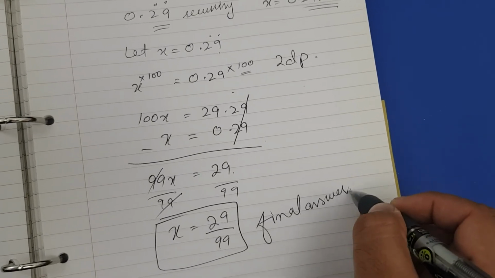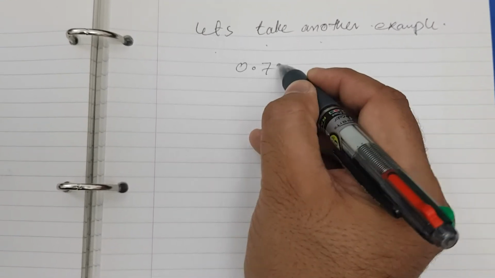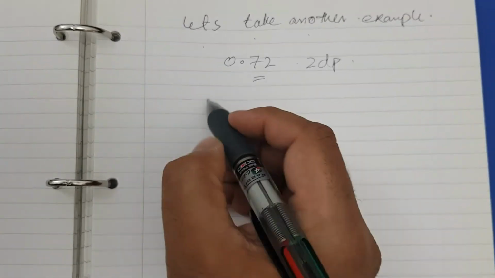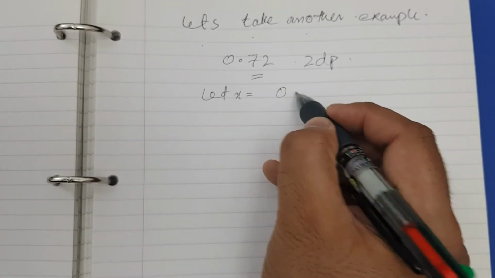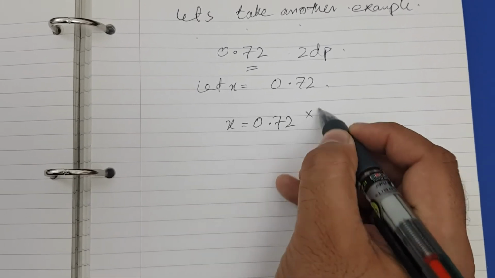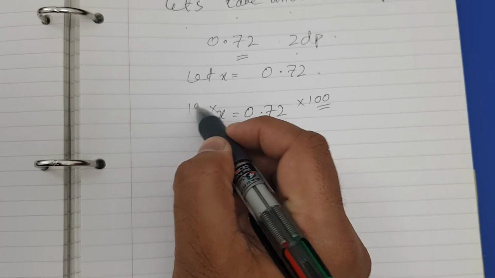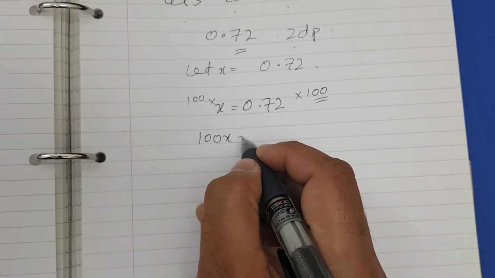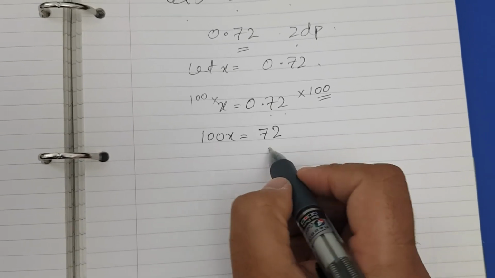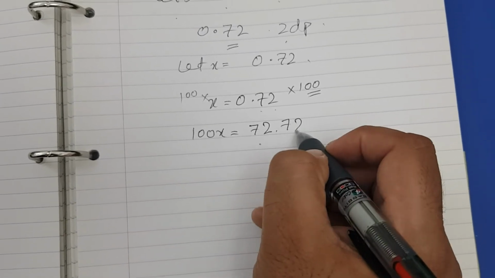It's a very simple thing, a very basic idea. Let's take another example. Now 0.72 is my number, and it is again recurring. It has two decimal places, so I will multiply by 100. So let x equal 0.72 recurring, and multiplying both sides by 100, 100x equals 72.727272. Let me write it down, 72, and then of course it's repeated, so I write 72 here one more time.